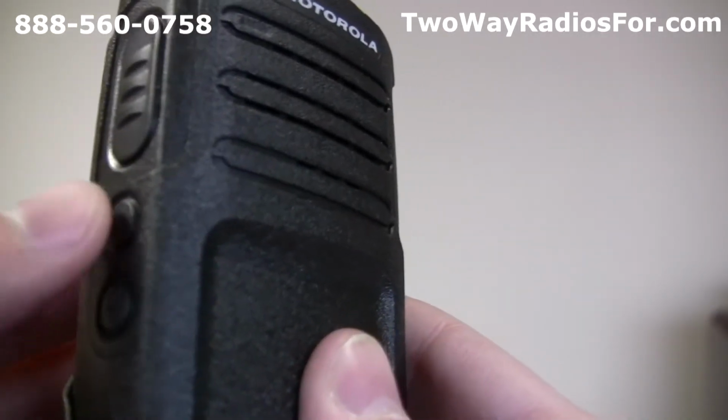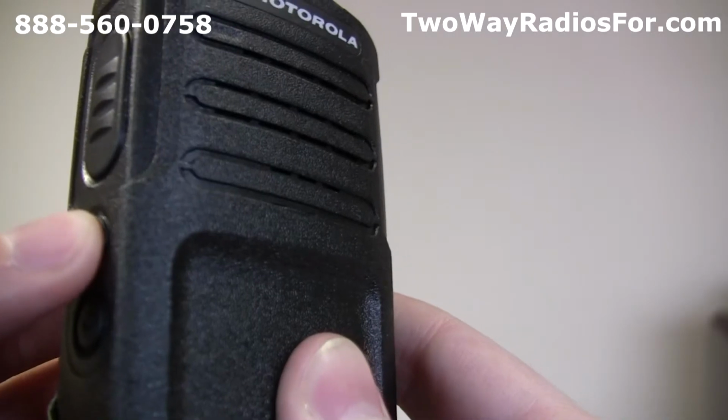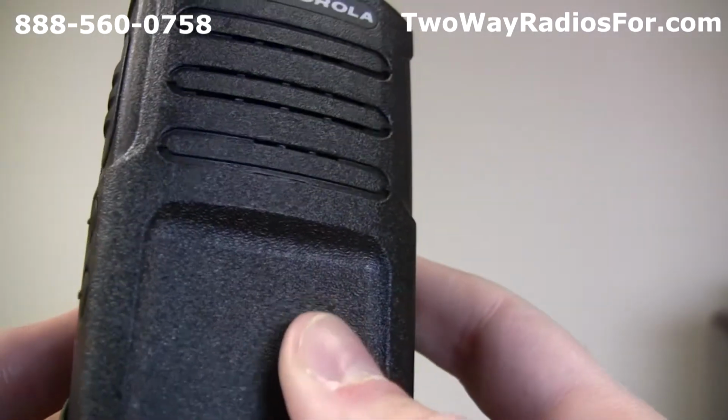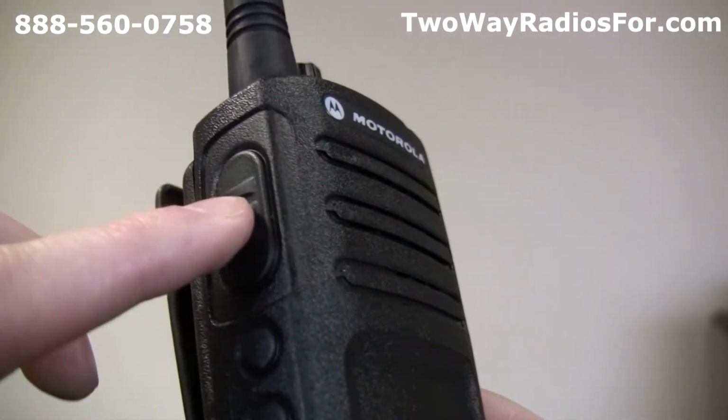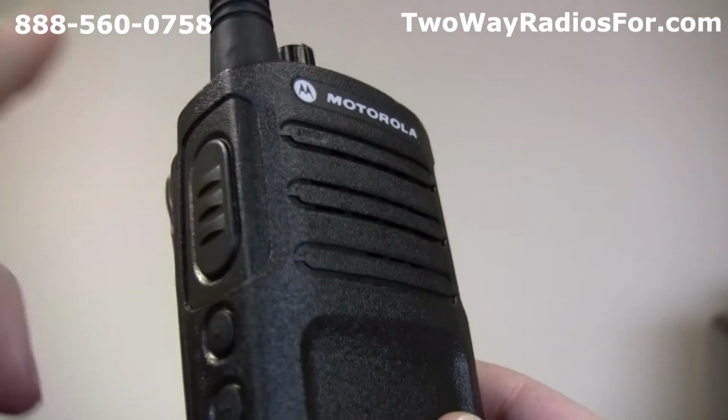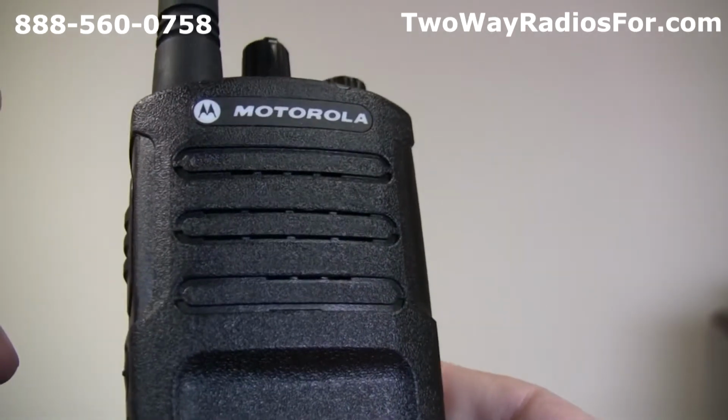101, 102, 103. We are now at code 103. We're going to long press the push to talk button until we hear the beep.